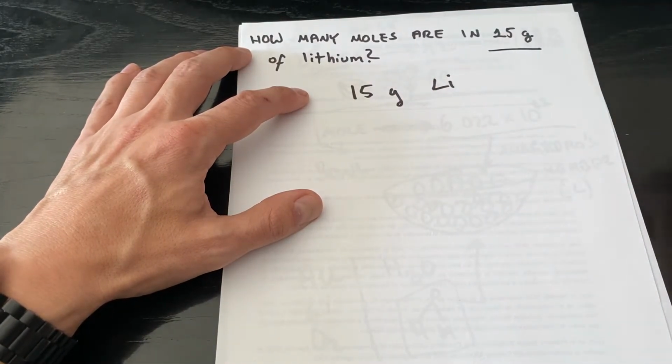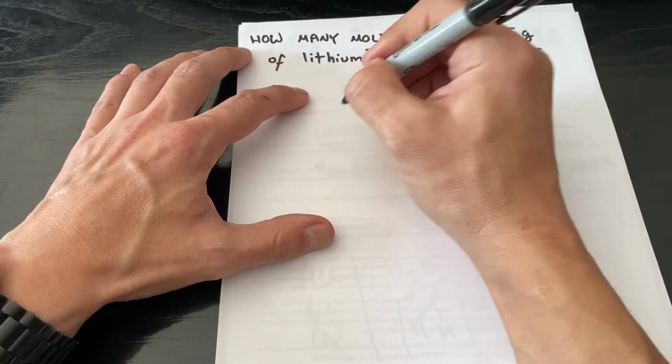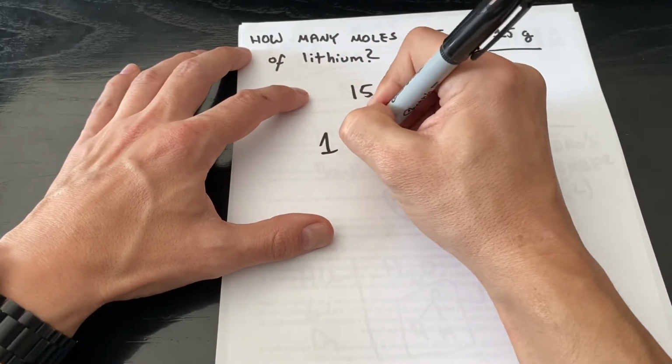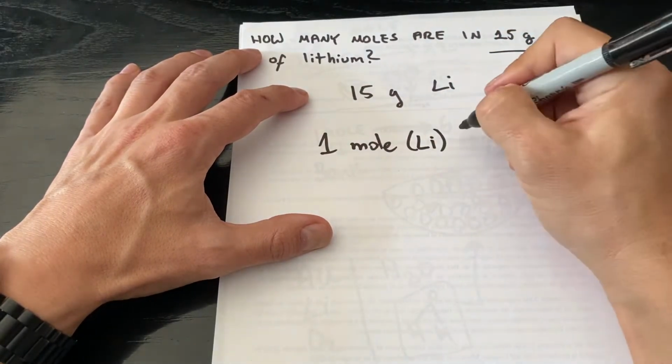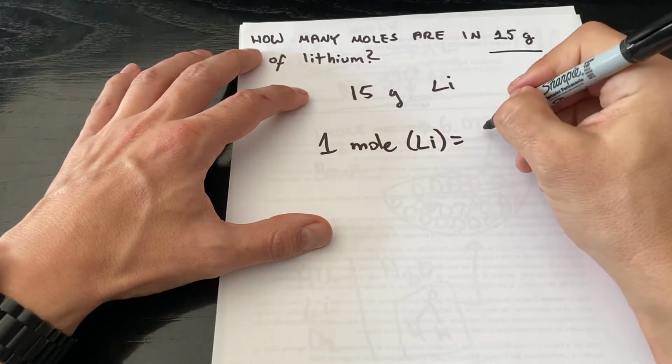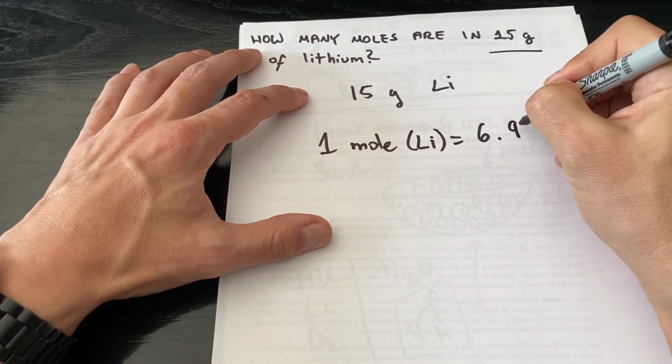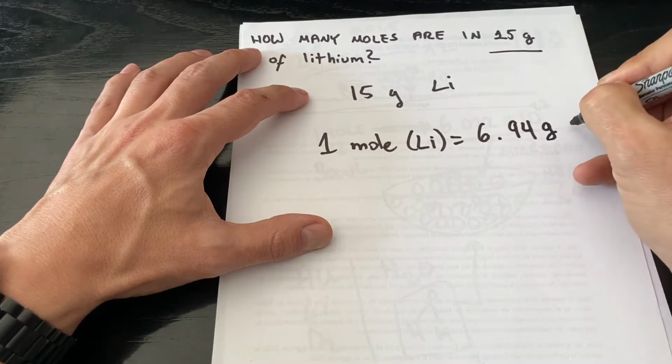So they need to tell me more information. In this type of problem, they would give you something like 1 mole of lithium actually has a mass of 6.94 grams per mole.